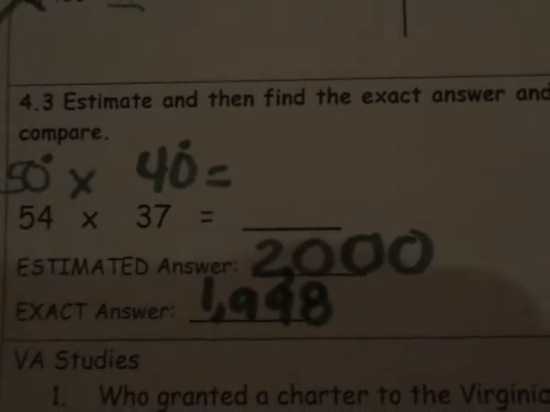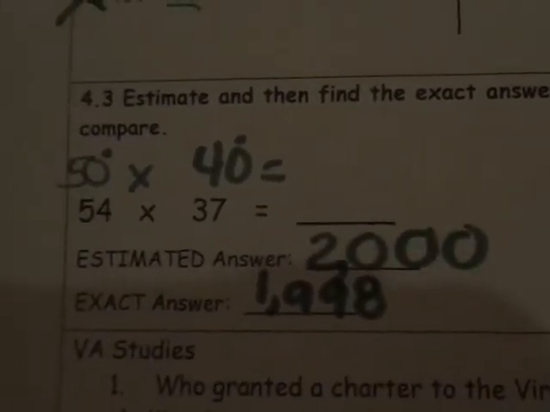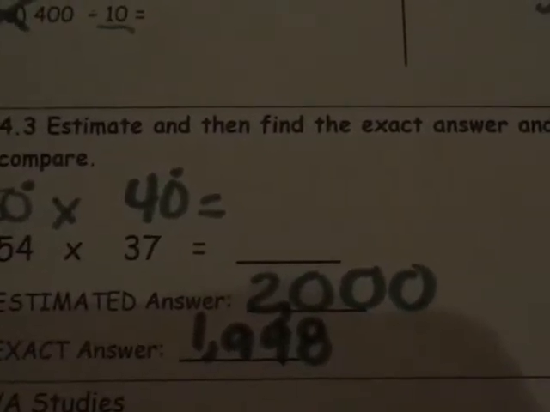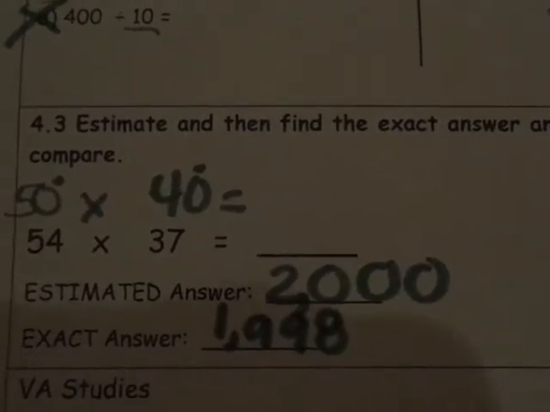1,998. So when we look at these two answers, wow, they're really, really close together. So that shows us that our estimating is actually a really good strategy for finding the answer that's close to it.